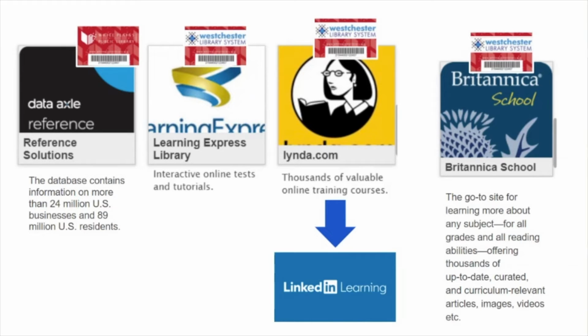With LinkedIn Learning, you can trust that the person who's making the content is a professional in the field, most times anyway, but they're at least qualified to give the course. So anyway, LinkedIn Learning, great resource. And then there's Britannica School, which is another resource for finding out about different content.